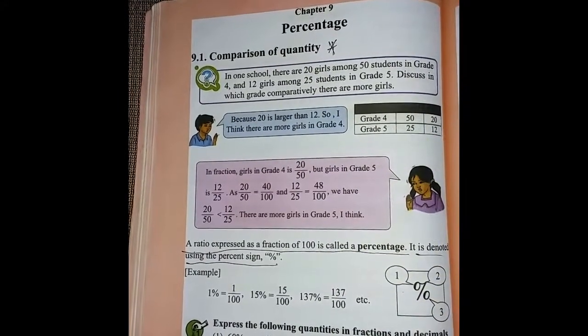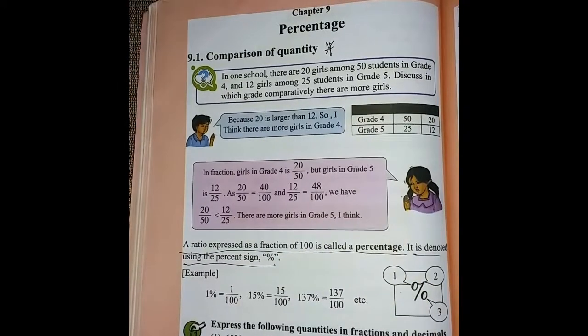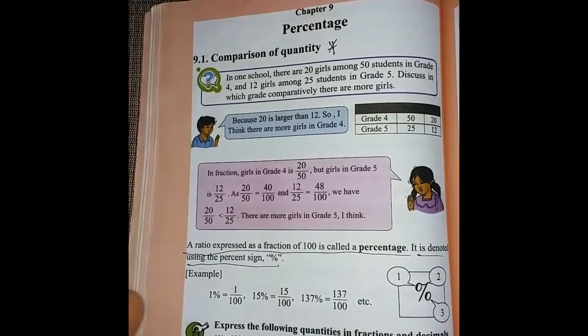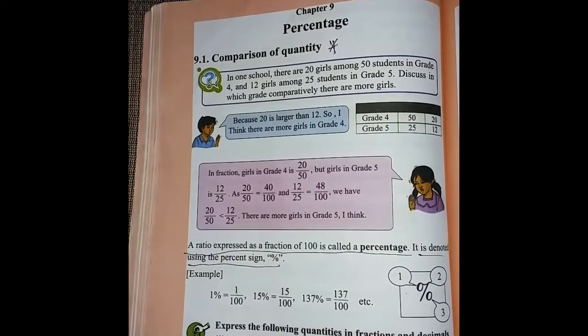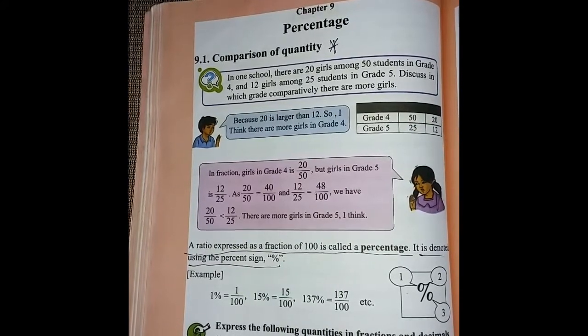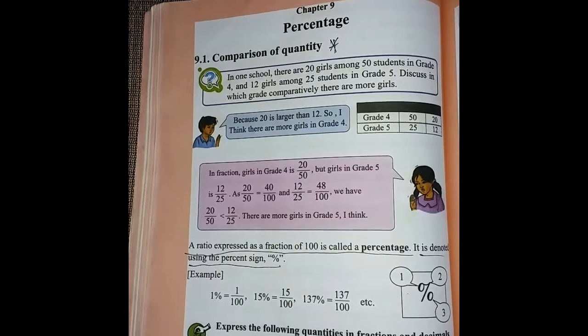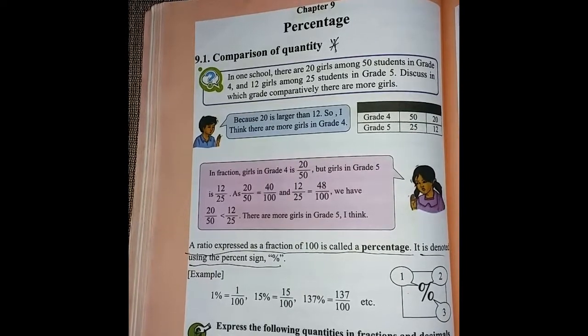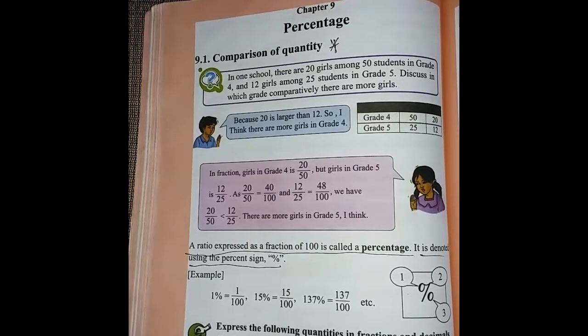Let's see what is comparison of quantity. Comparison of quantity means to compare similar things, like expenses. Like Noor spent 20 taka out of 50 taka for tiffin.